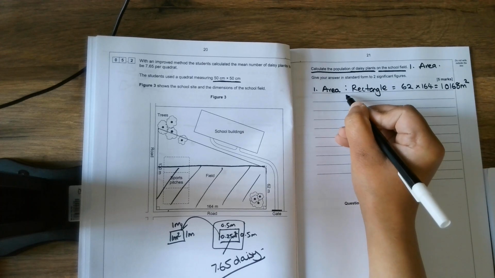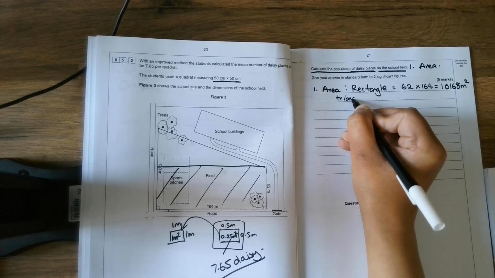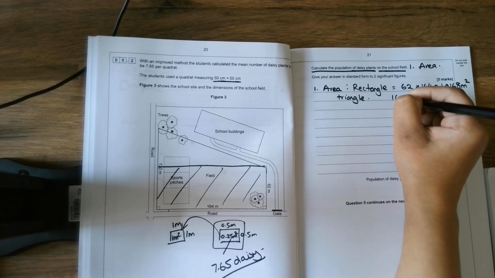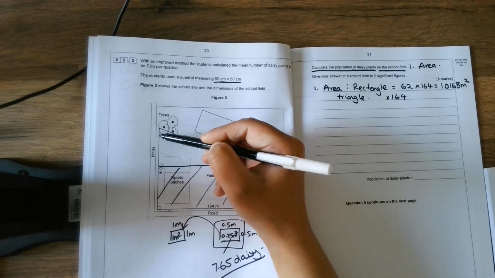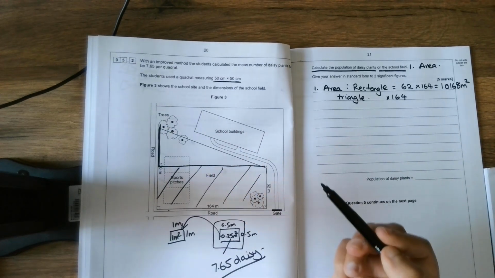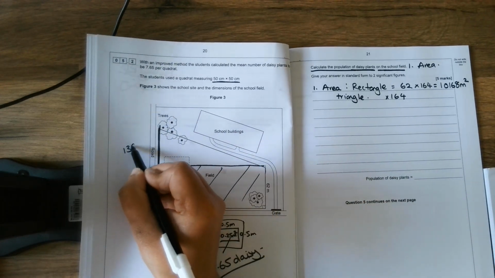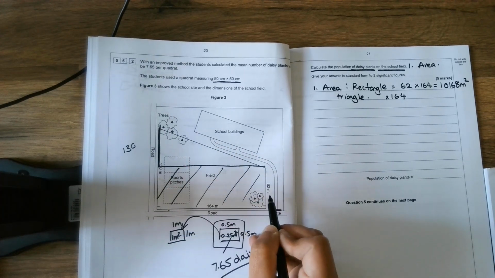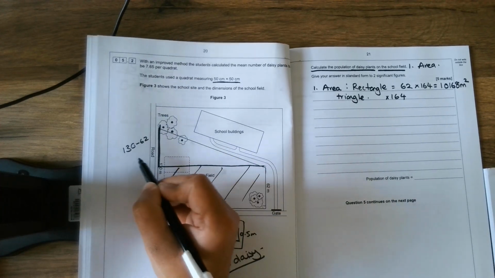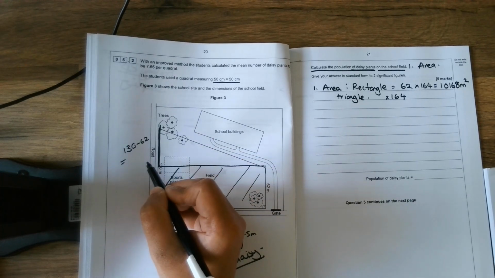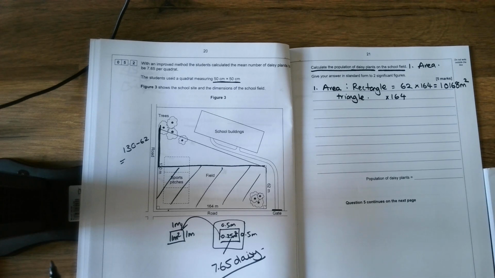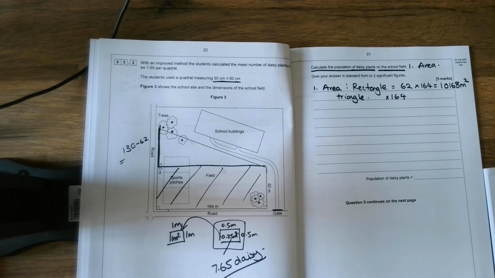Then I've got my triangle, so the base is 164, and I need to work out the height here. That's not that complicated, so the entire height here is 130. If I subtract 62 from that, get hold of a calculator, that should give me 68.